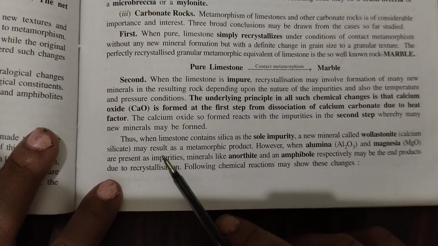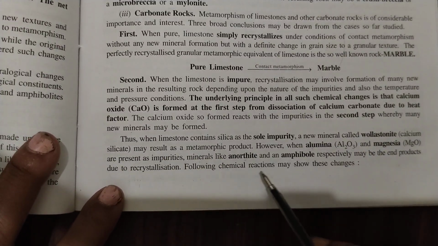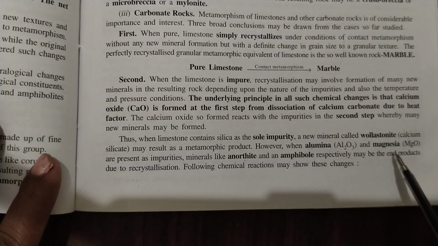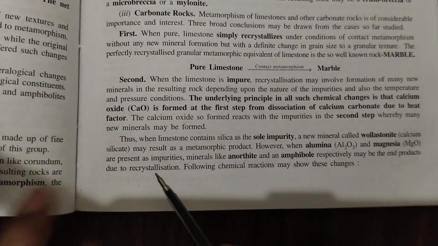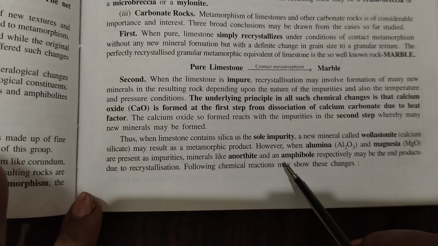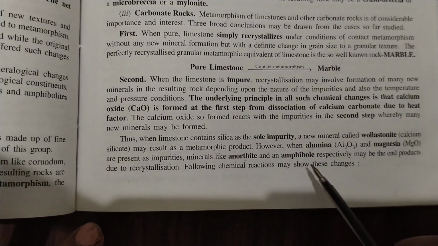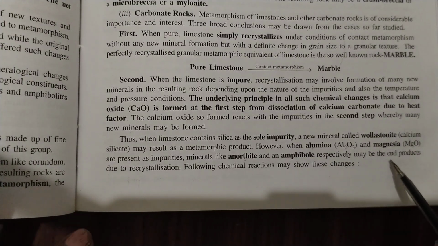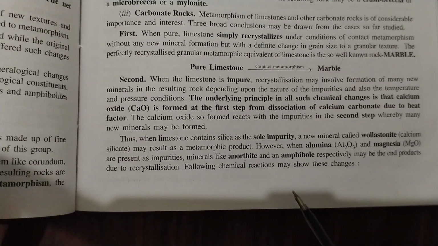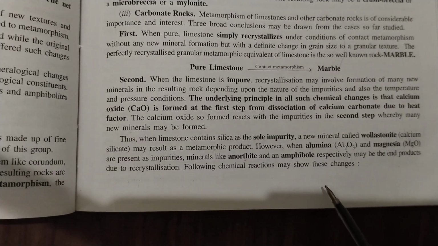Calcium silicates may result as a metamorphic product. However, when aluminous Al2O3 and magnesium oxide are present as impurities, minerals like anorthite and amphiboles respectively may be the end product due to recrystallization following chemical reactions.